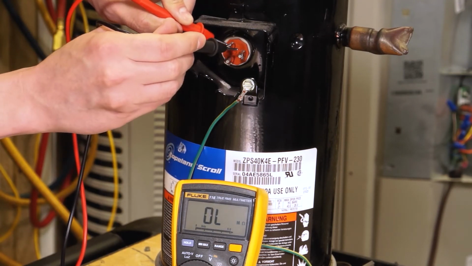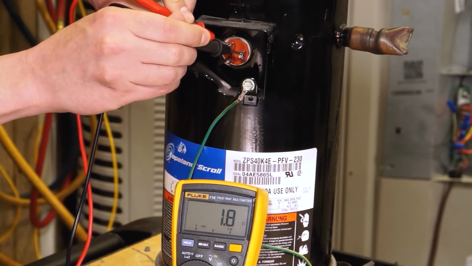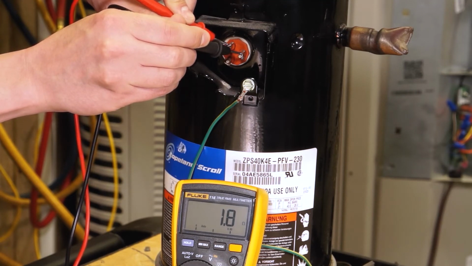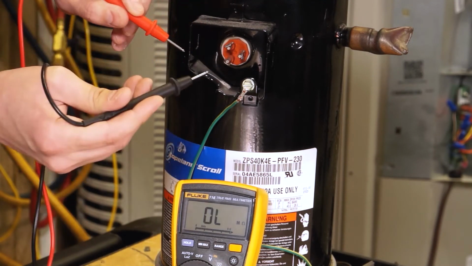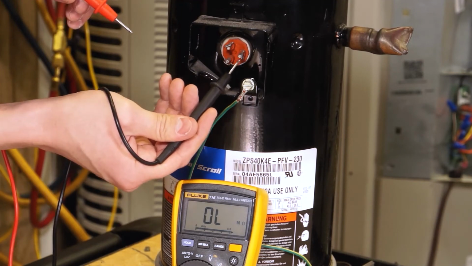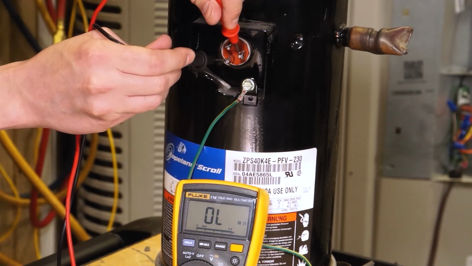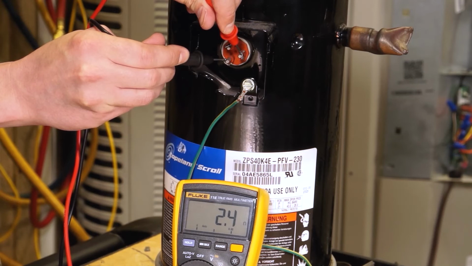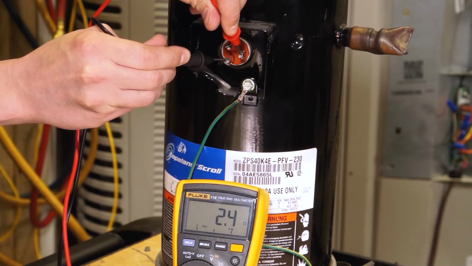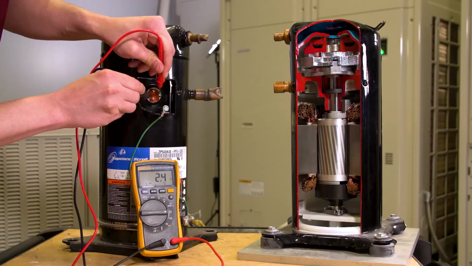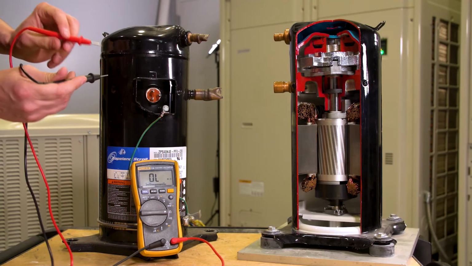And now let's go over to our start. Got about a 1.8. And now let's go between our run and our start terminal, which should be our highest ohm value. And that's going to be 2.4, about 2.5 or so. So this compressor checks out okay.